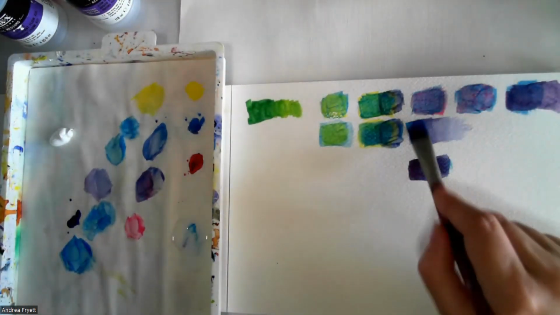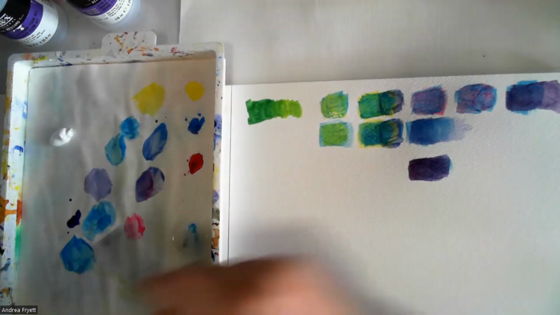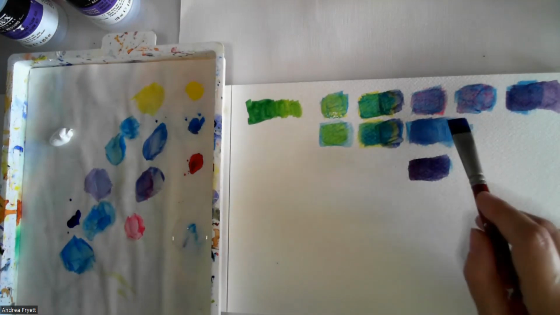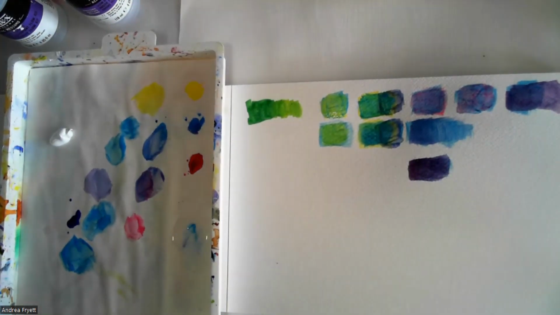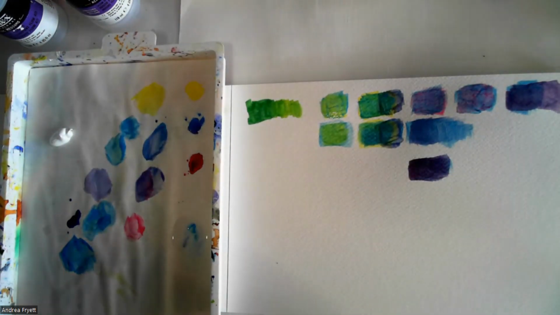Just blowing on it a little bit. Okay, so now if I put this color over my gradient, I've brought the luminosity back up and we can still see that transition from dark to light.